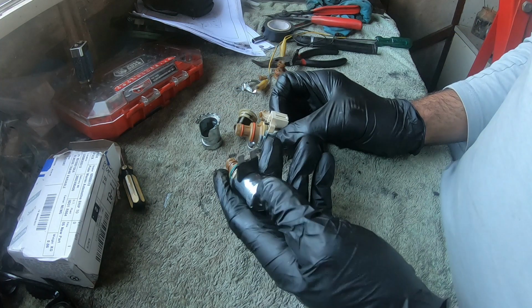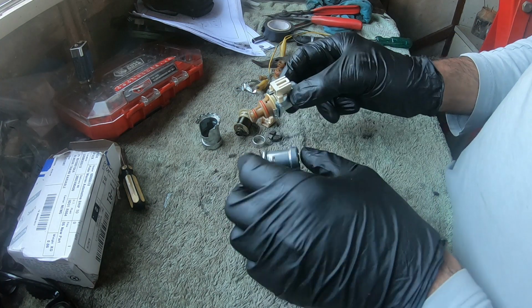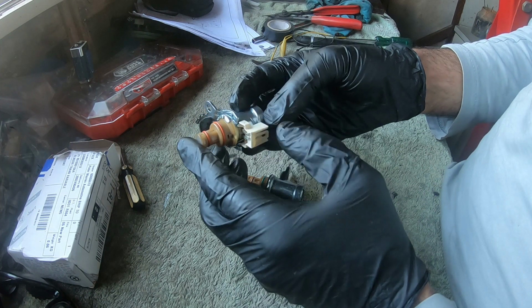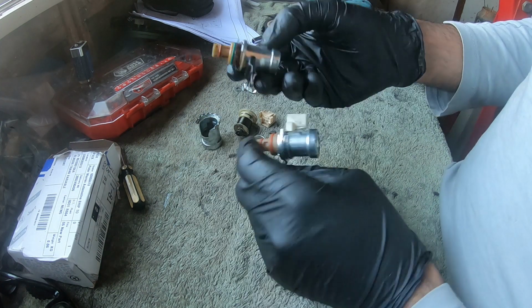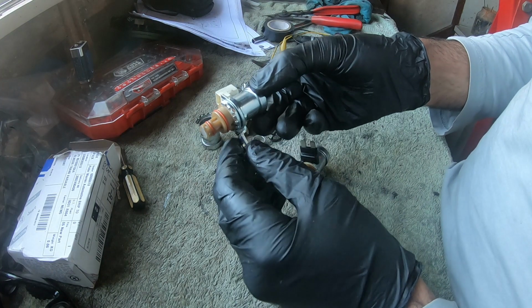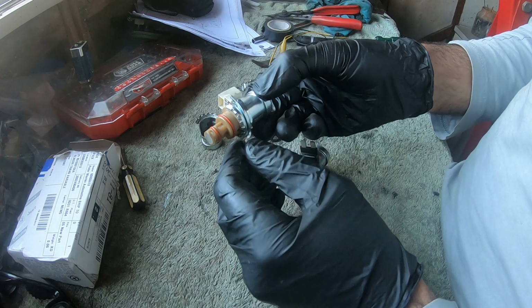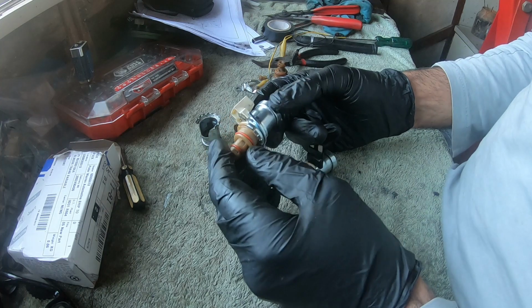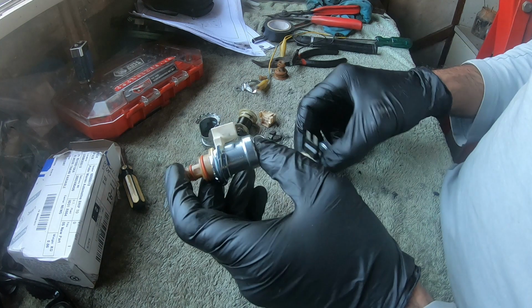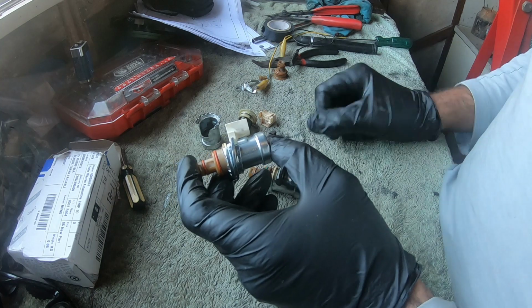So what I'm going to try now is to convert this TCC VFS solenoid into a line pressure solenoid. The reason for this is that these are readily available, and apart from that, essentially the same part. So let's see how we do it.